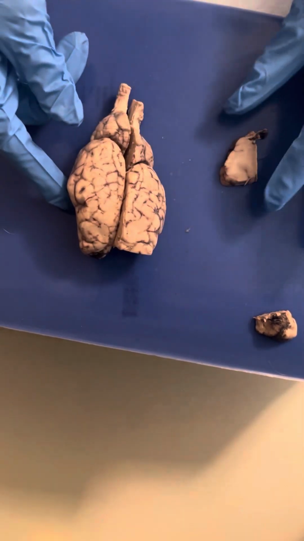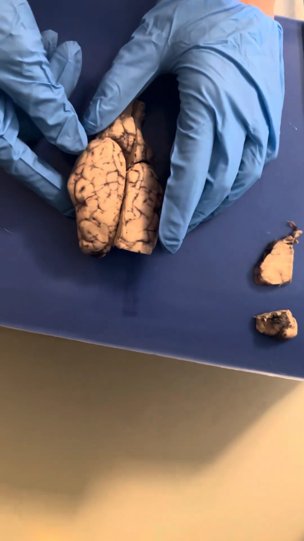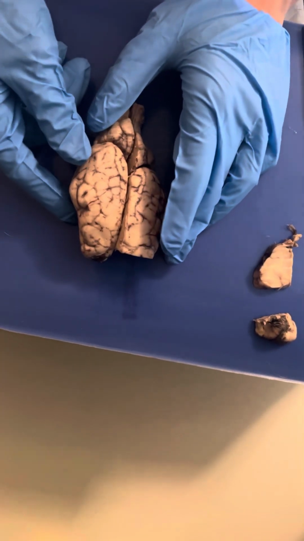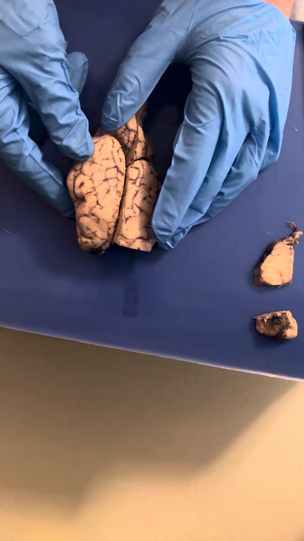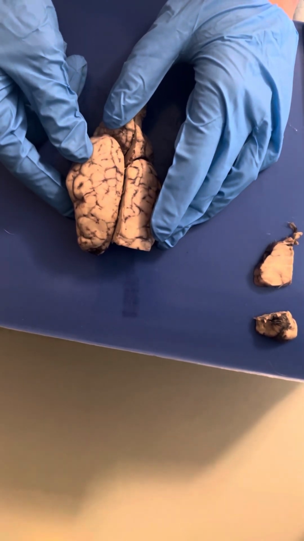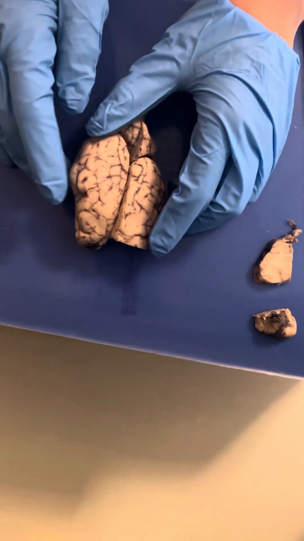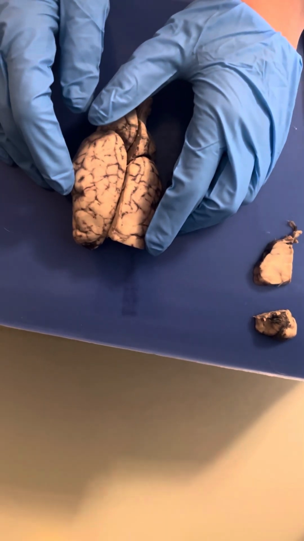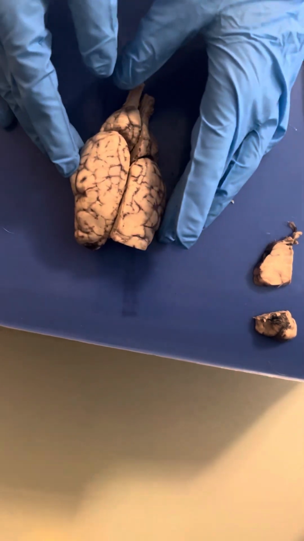There are several different layers of protection that our brain has. The outermost one is called the dura mater, which is made up of different connective tissue. And then the middle layer is called the arachnoid mater, which surrounds the brain and the spinal cord. And then the innermost layer is called the pia mater. Now that we have gone through the layers of protection, we can look at the brain itself.